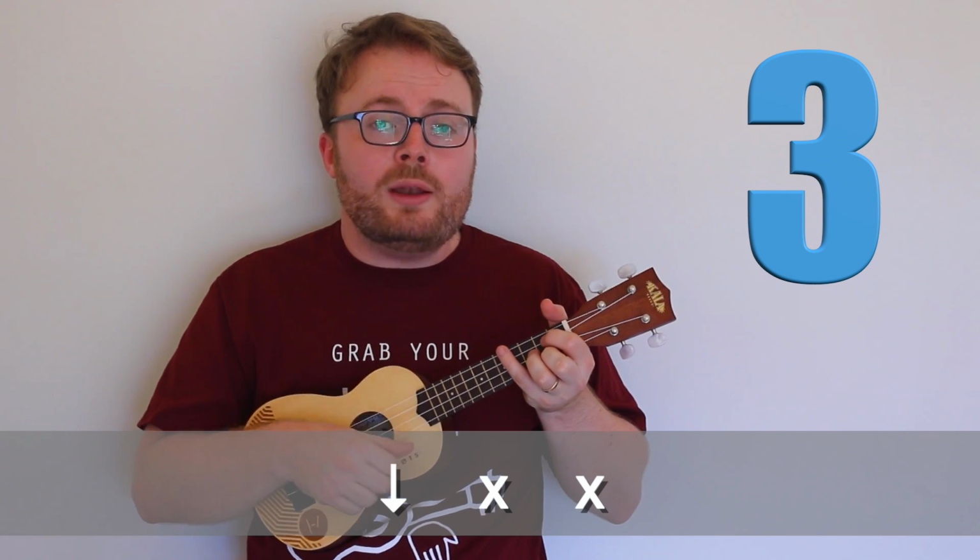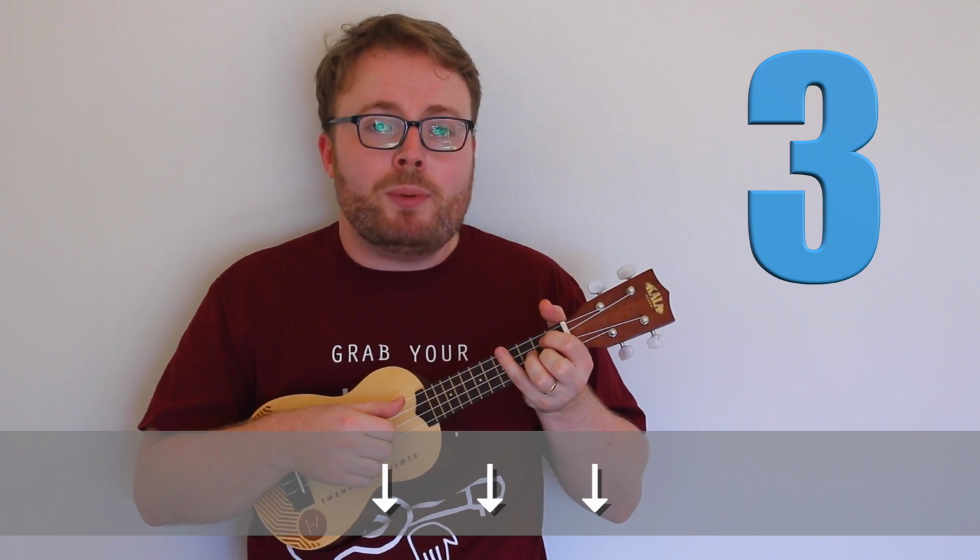And once you're comfortable doing just 1 downstroke, let's try doing a downstroke on each beat, like this.